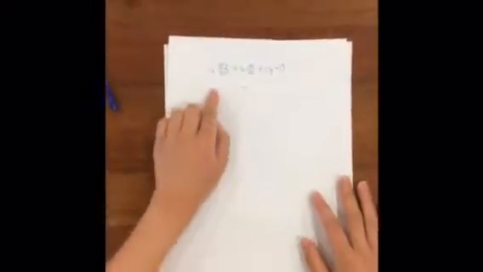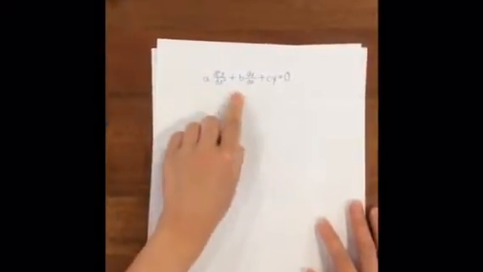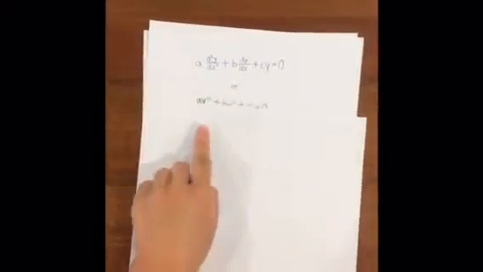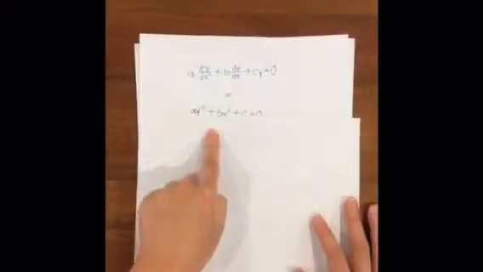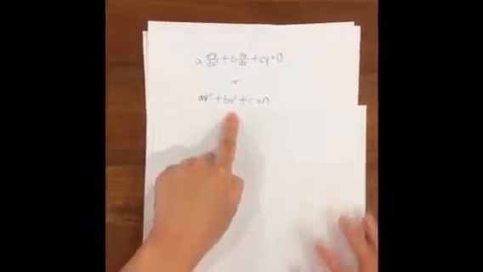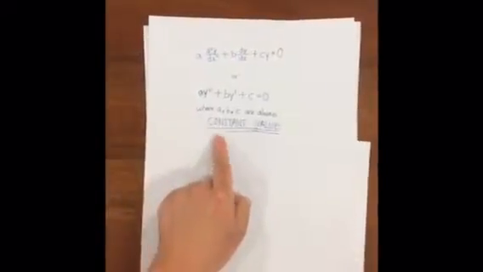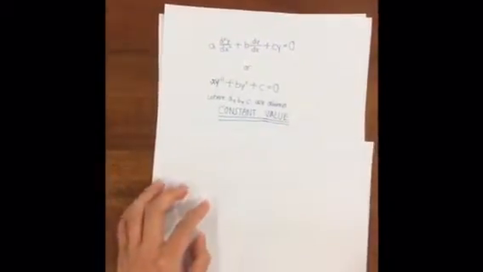To start off, there will be an equation that is a d squared y over dx squared plus b dy over dx plus cy equals 0, or a y double prime plus b y prime plus c y equals 0, where a, b, c are always constant values.